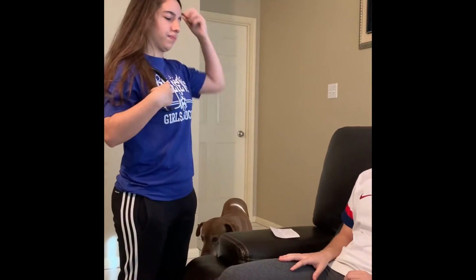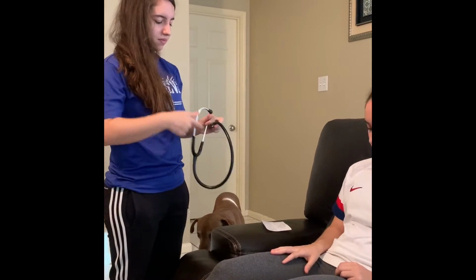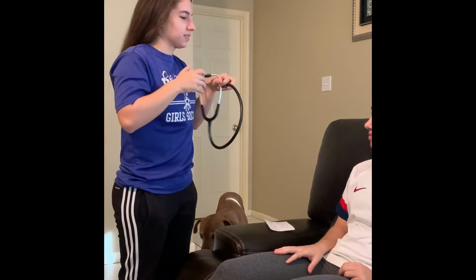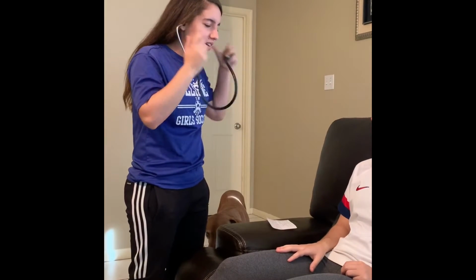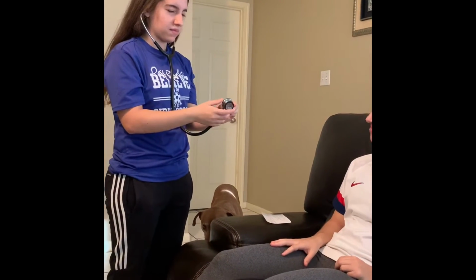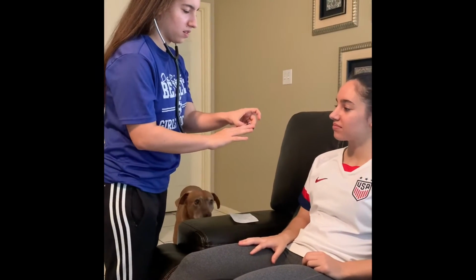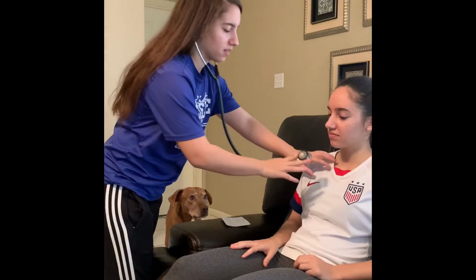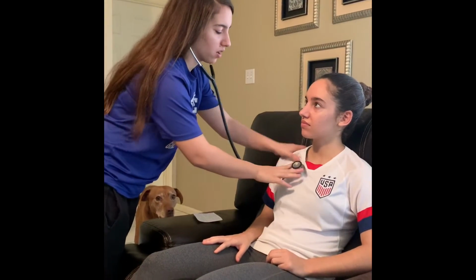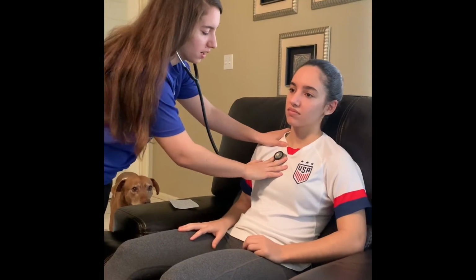Okay, and now I'm going to auscultate for the heart sounds, using the diaphragm. She would still have her gown off so I could hear better.